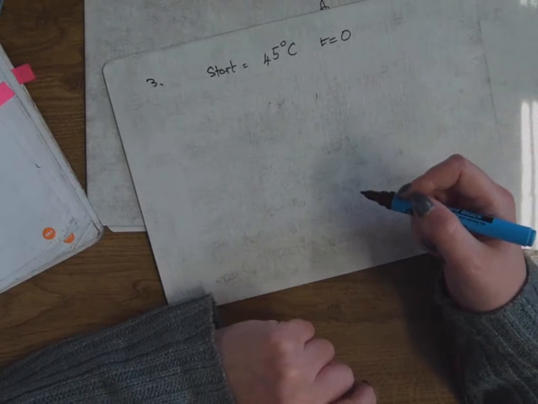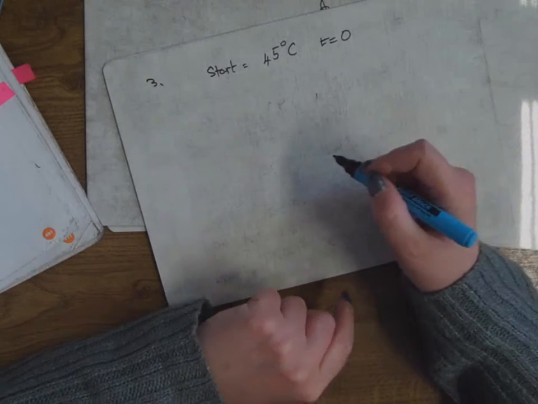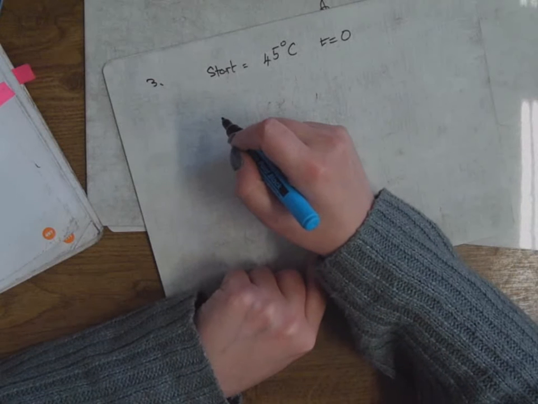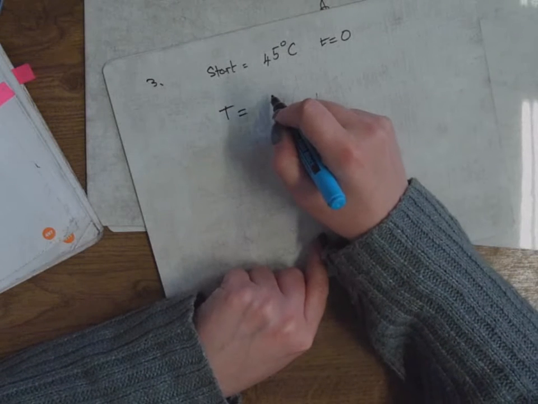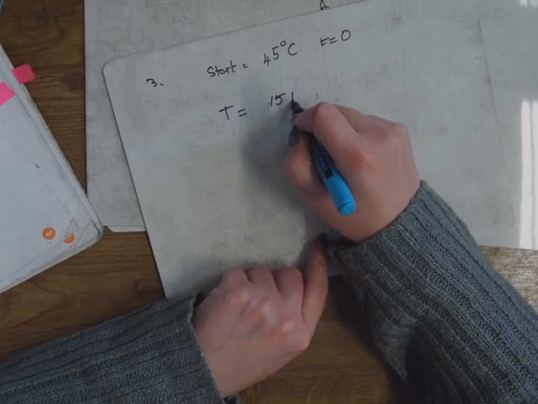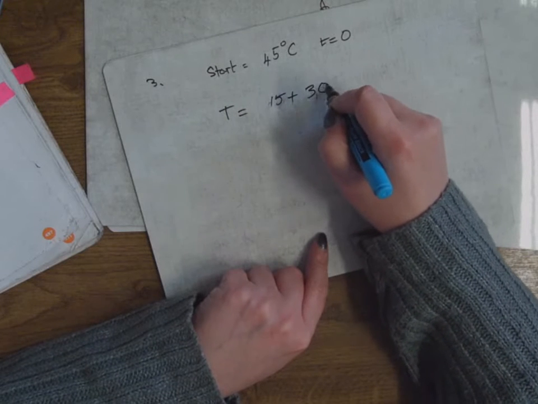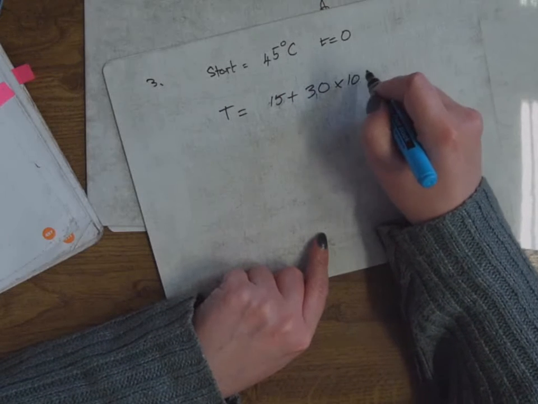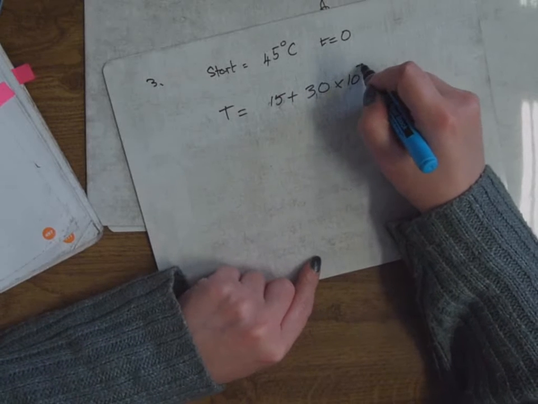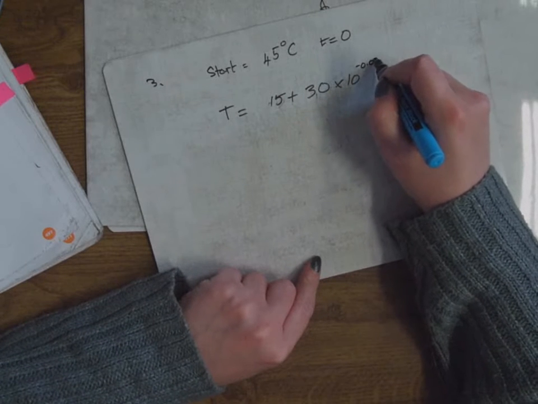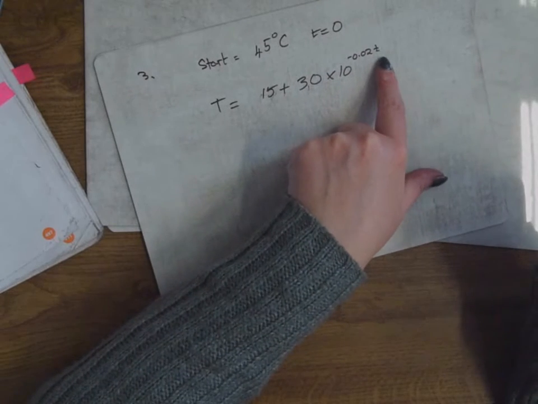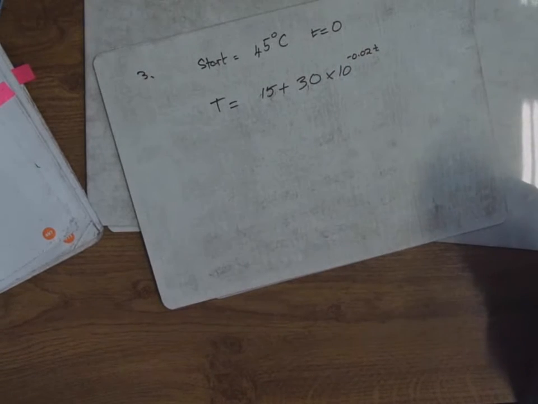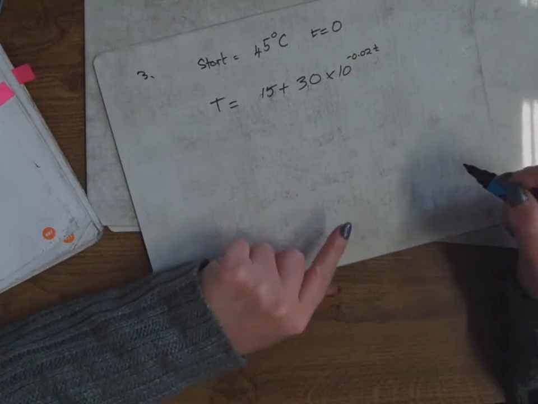The temperature T of the milk after t minutes left cooling is given by T is equal to 15 plus 30 multiplied by 10 to the minus 0.2t. So capital T is the temperature, small t is the time in minutes, it told me in the question it's in minutes.